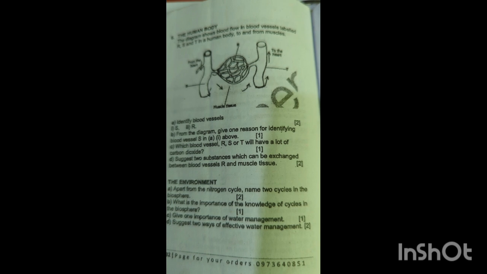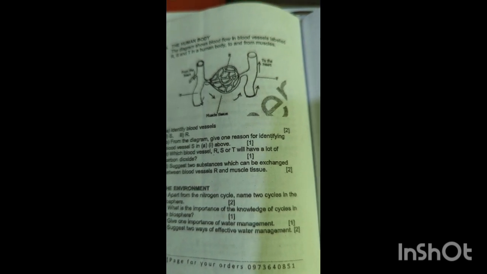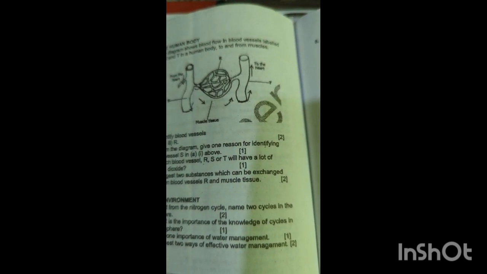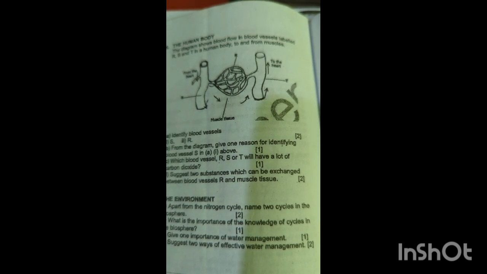So the two substances which can be exchanged between blood vessel R and muscle tissue are, one, gases, oxygen and carbon dioxide. Then we are going to have nutrients like glucose. Those are exchanged between the capillaries and the muscles.